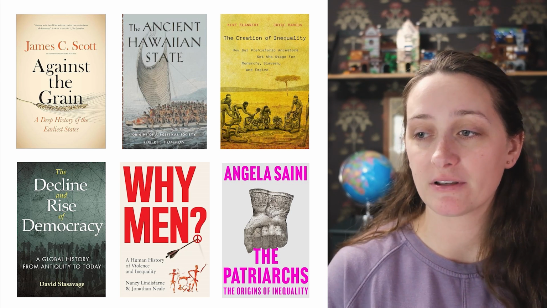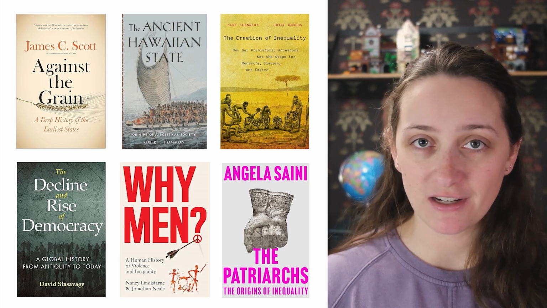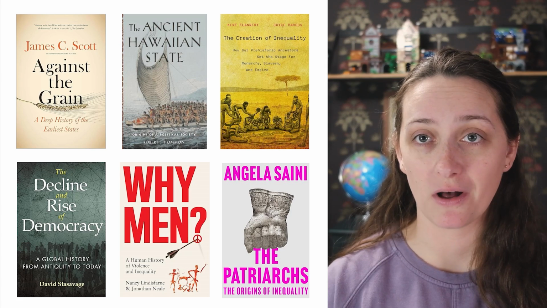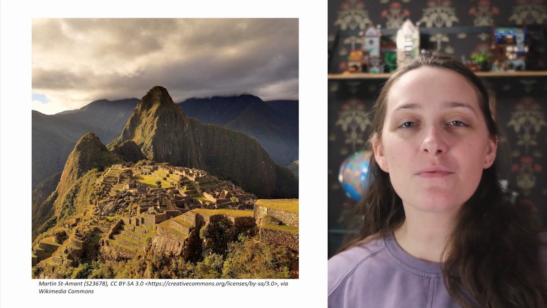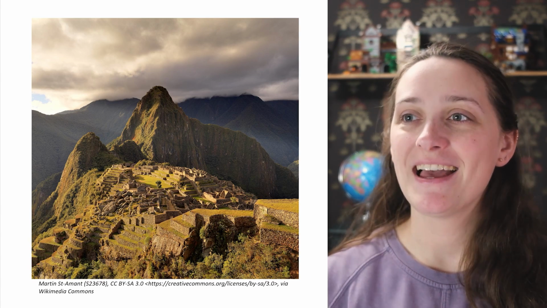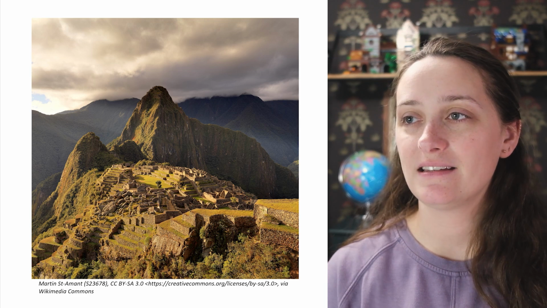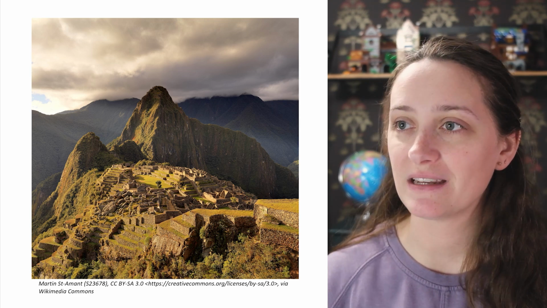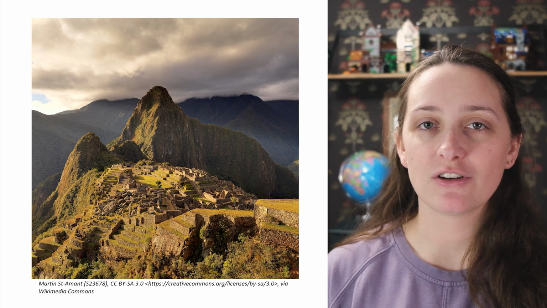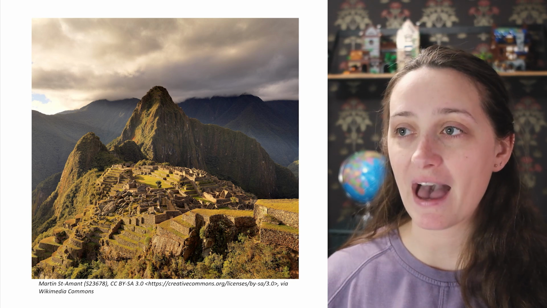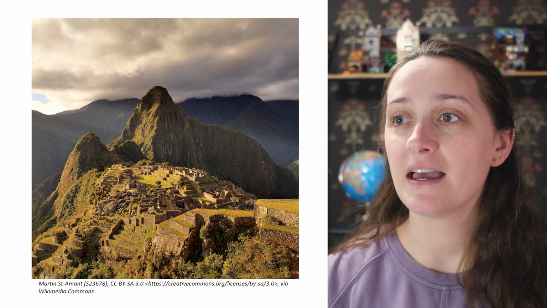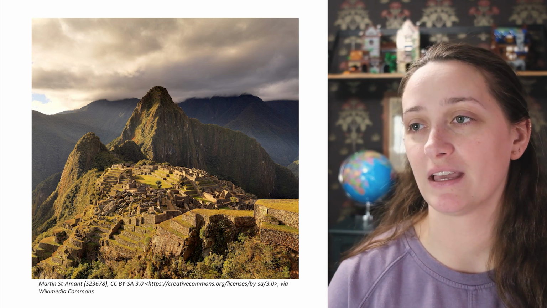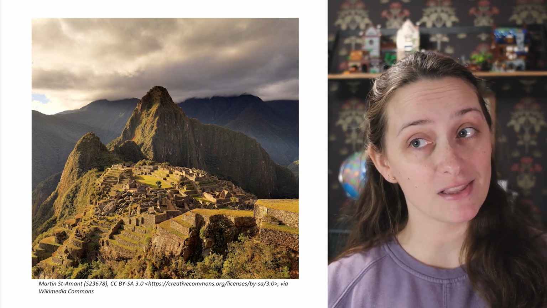And the main books that I'm pulling on for this part in the guide in particular are Against the Grain and The Creation of Inequality. So let's start with what is a state, right? We typically see a state defined as the end state of political organization advancement, the start of civilization where a group has evolved past bands, tribes, and chiefdoms. And this is a fundamentally flawed and simplistic way of looking at states, as we will dive into more shortly.